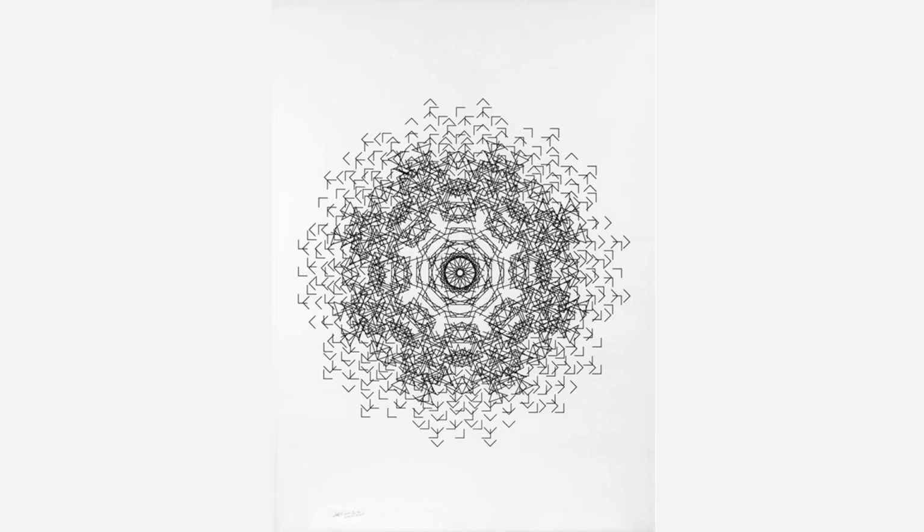So let's talk about symmetries. First, we're going to understand the concept, and then the focus, of course, is to apply that concept to creating music.